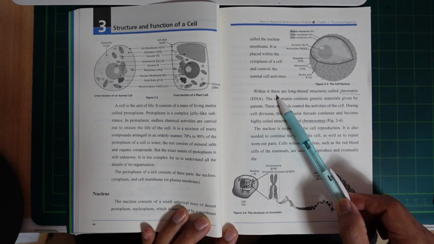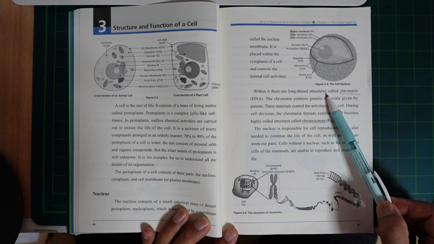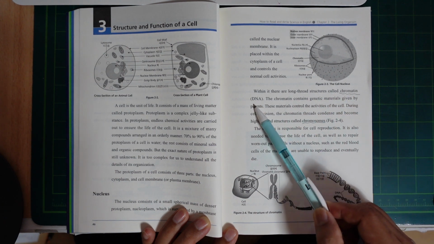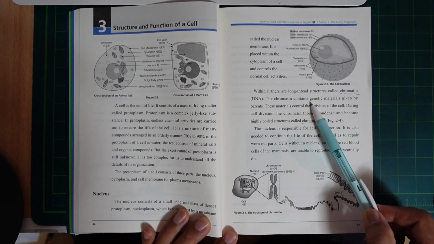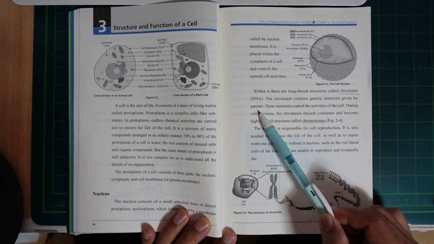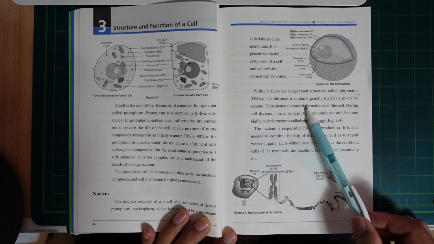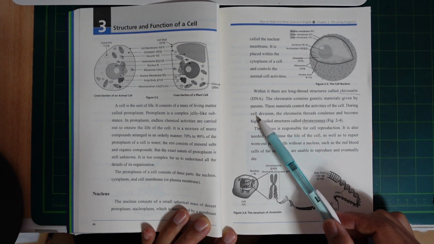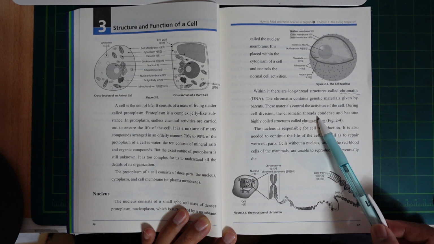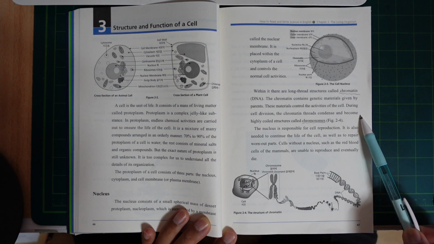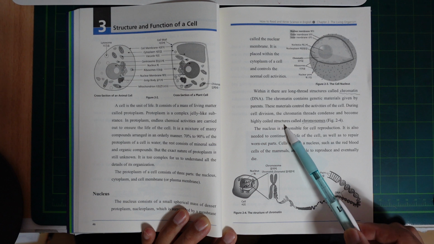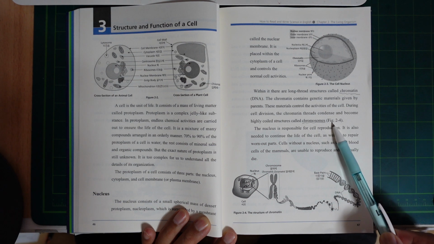Within it, there are long thread-like structures called chromatin, DNA. The chromatin contains genetic material given by parents. This material controls the activities of the cell. During cell division, the chromatin threads contract and become highly coiled structures called chromosomes.